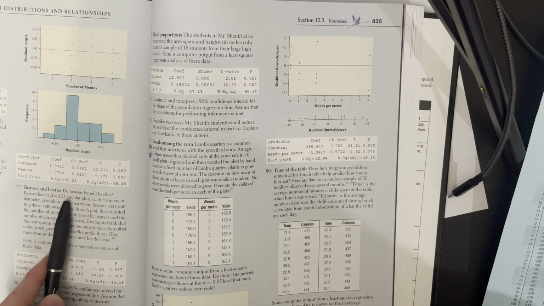We have these trees and then the beaver's cutting it down and we just have the stumps left behind, okay? And there's 23 of these plots. This is a stump, this is a stump. There's 23 of these, okay? So the sample size is 23. And they're measuring the number of stumps and the number of clusters of beetle larvae. And then at the very last sentence, if you read that, if so, more stumps should produce more beetle larvae.